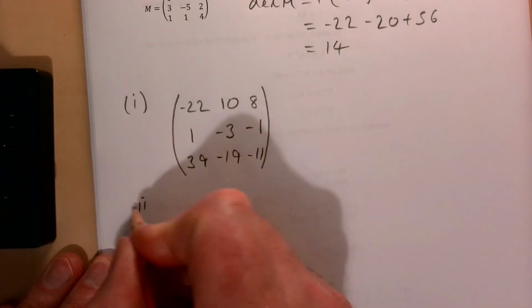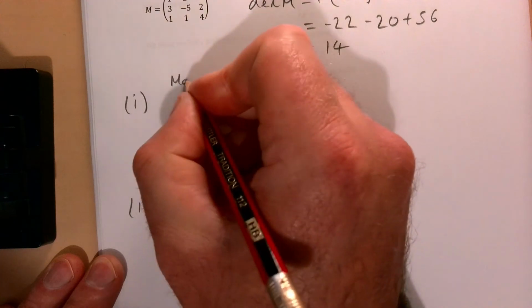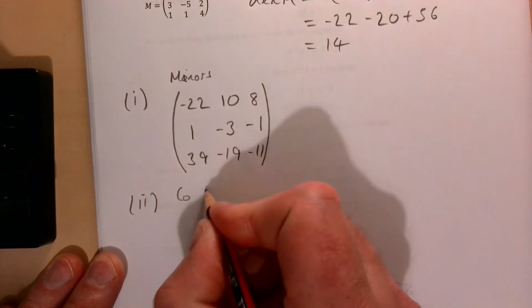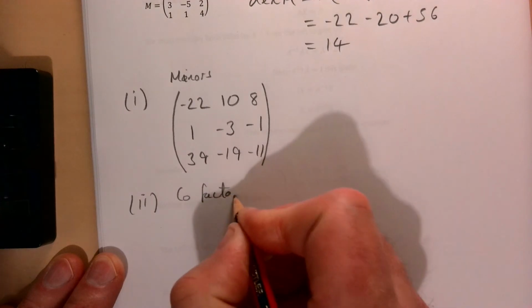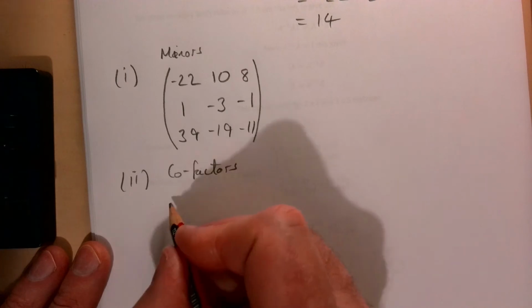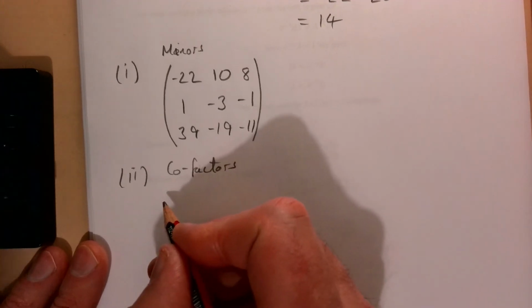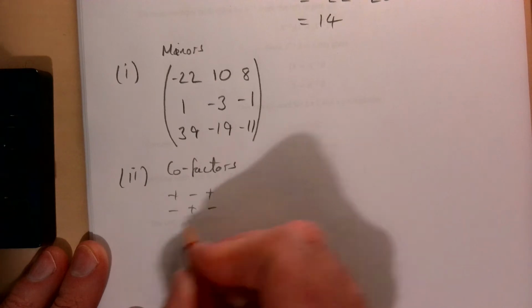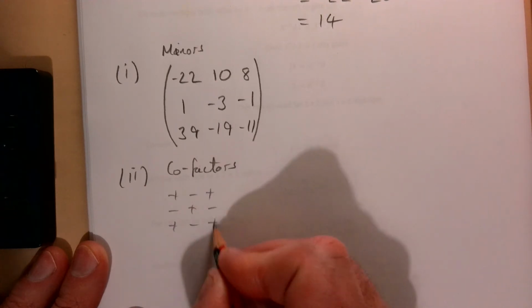For part 2, let's write minors up there, so it's spell. And cofactors. We pretty much apply this wee grid to it. So it's going to be plus, minus, plus, minus, plus, minus, plus, minus, plus.